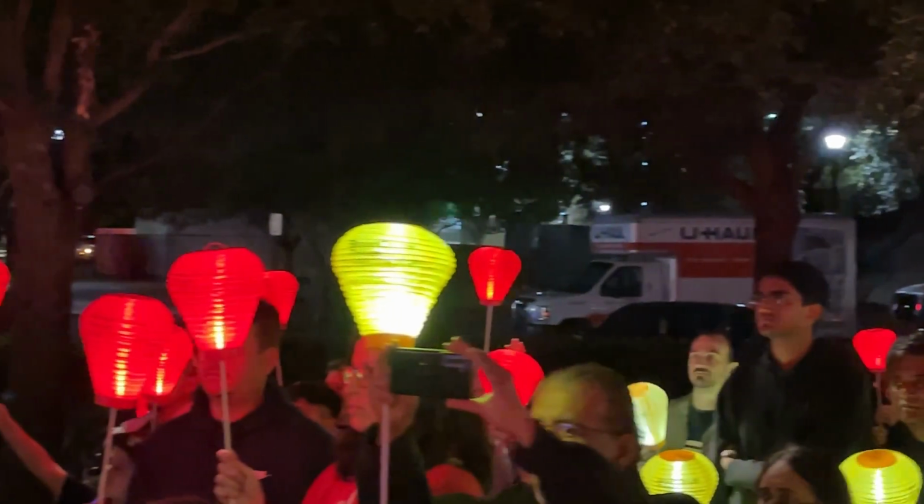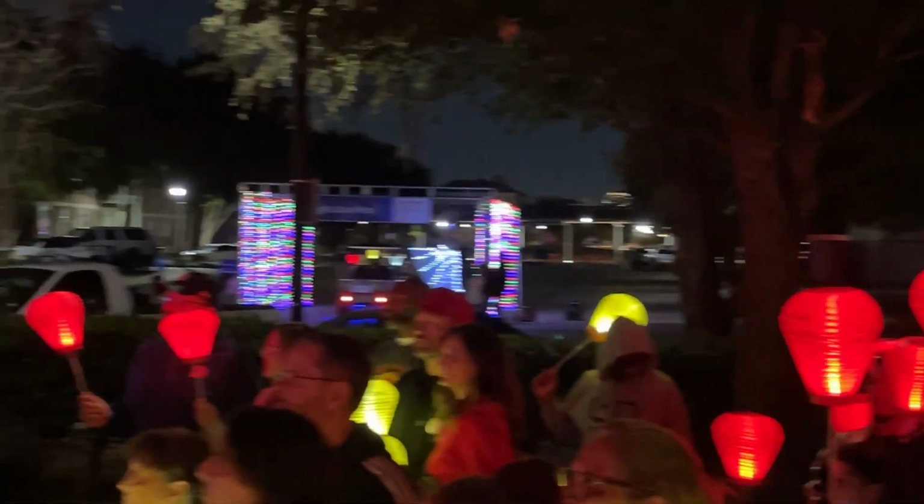If you have a lantern that's lit, please go ahead and raise it high.